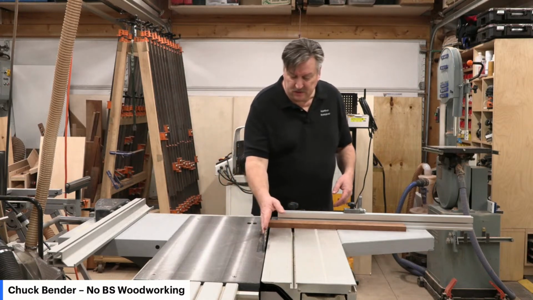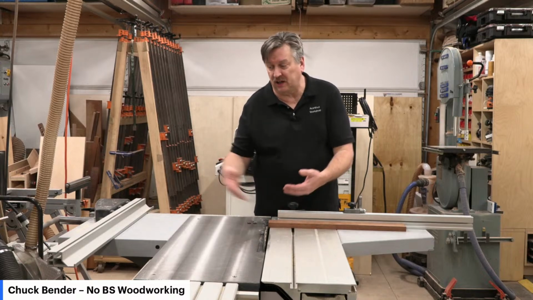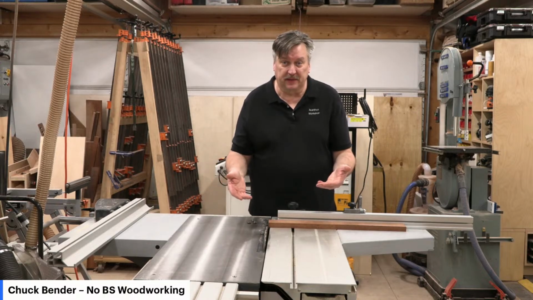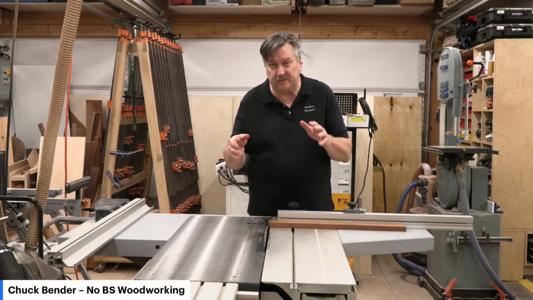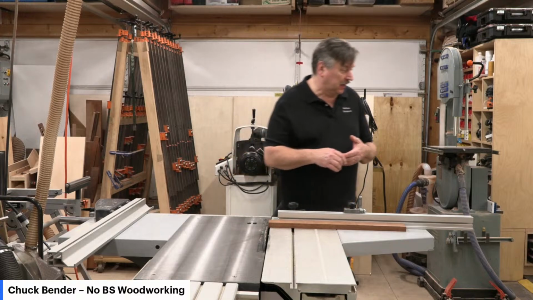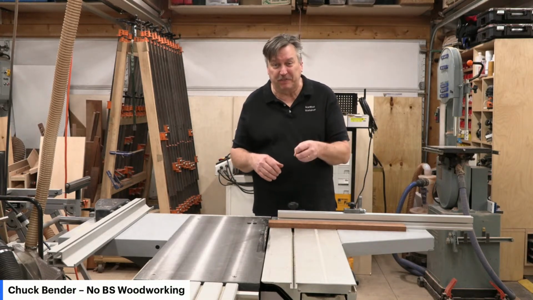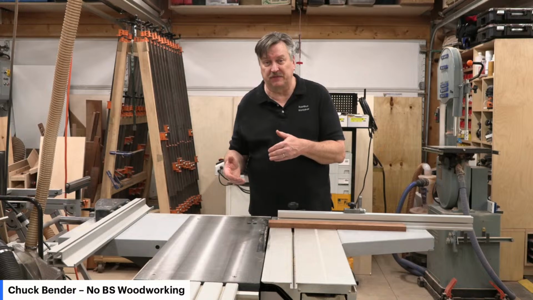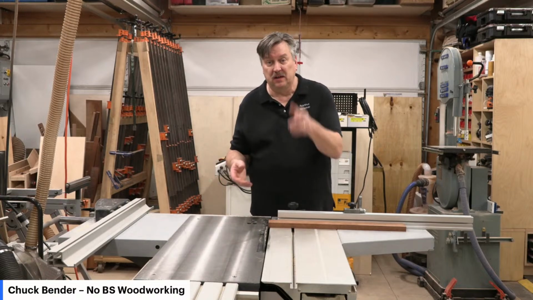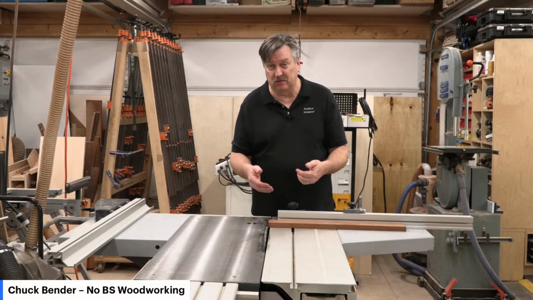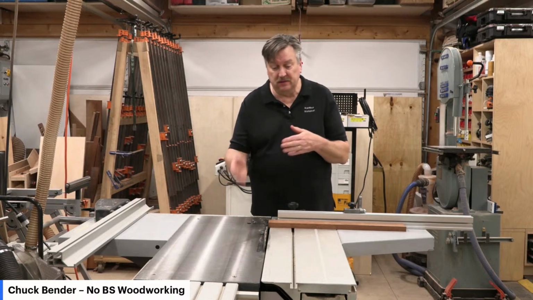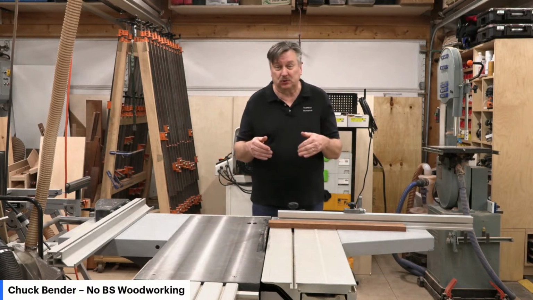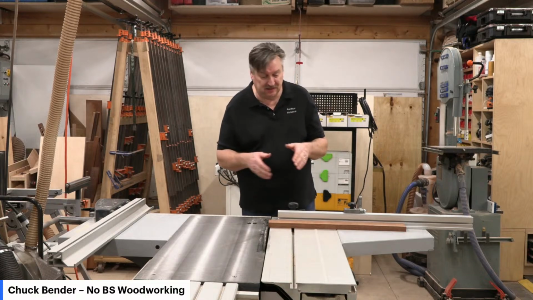If regular cross-cutting and regular ripping really isn't any different, why pick one over the other? To me, it all boils down to certain operations being safer on a right tilt saw, and other operations being safer on a left tilt saw. So I'm going to run through a couple of those right now without taking away from what I'm going to talk about next week. We're going to make this short because I don't know how long my voice will last.